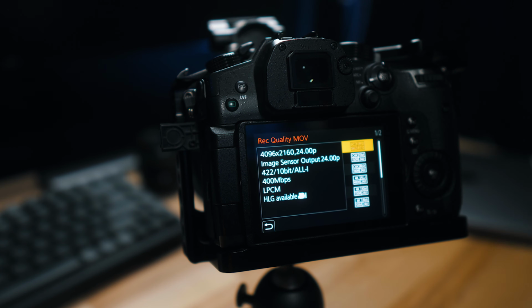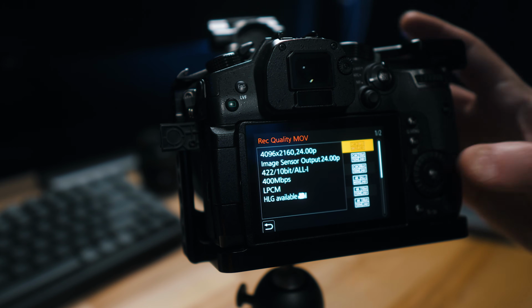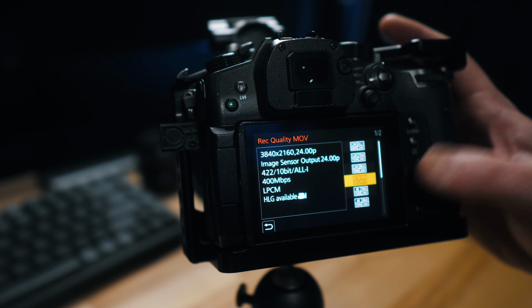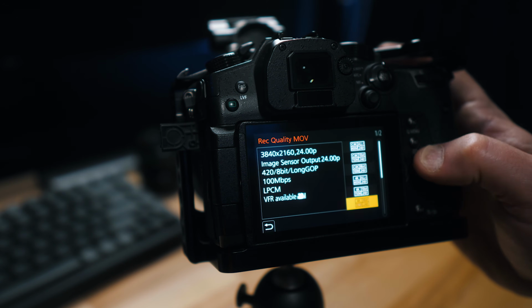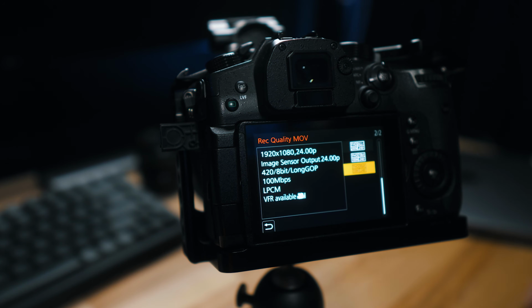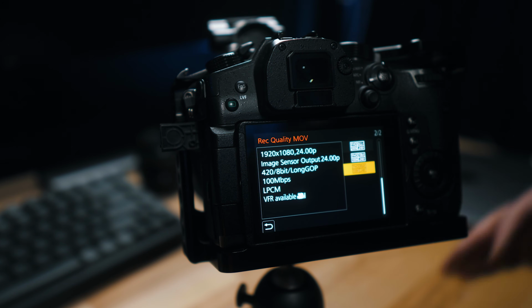You still have some of these great options like the Cinema 4K, the 4K All-I, 400 megabytes per second, but you do lose those 30 frames per second options if you are a 30 frames per second shooter.